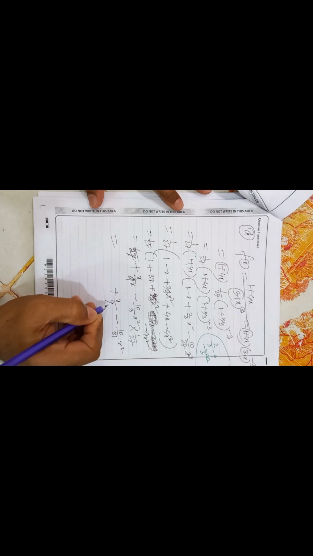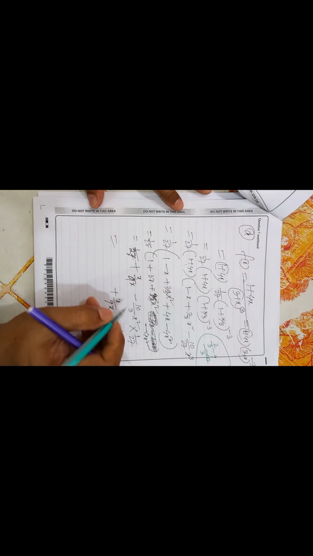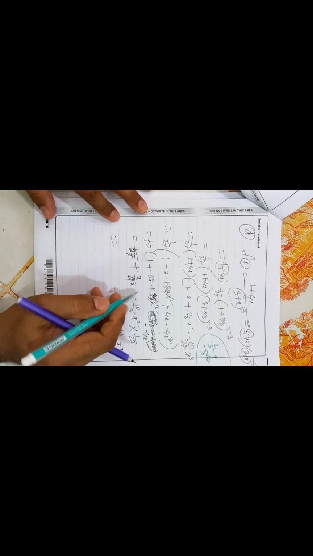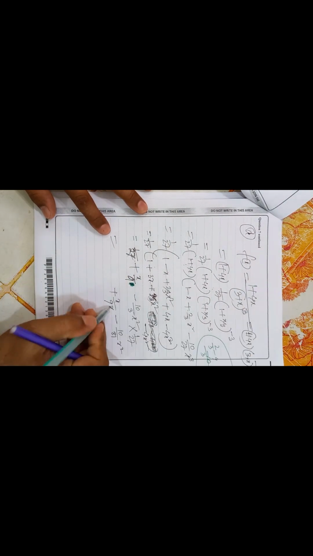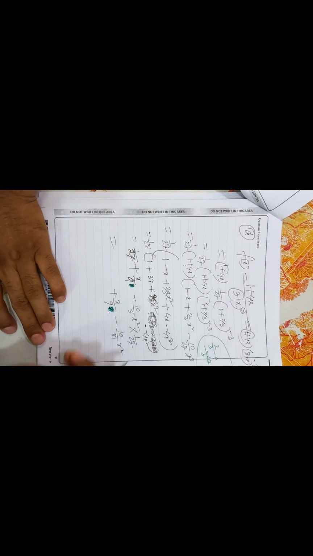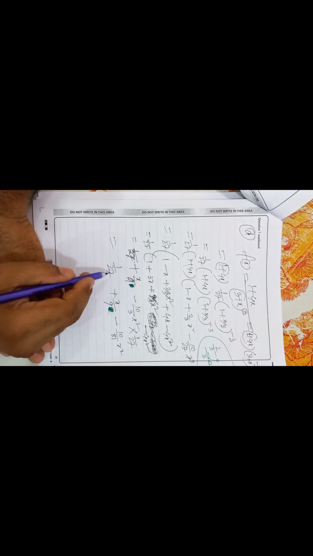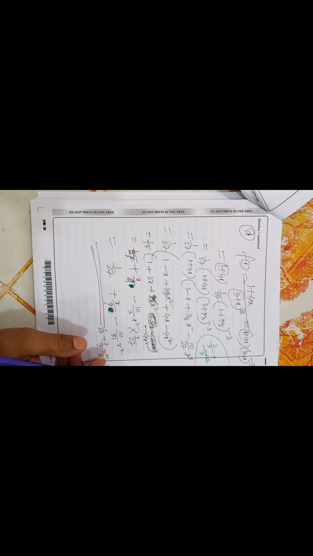So repeatedly I am writing 1 over 27. Again, it will be 1 over 27 plus x over 9 minus 10 over 81 x square, and so on. This is the expansion.